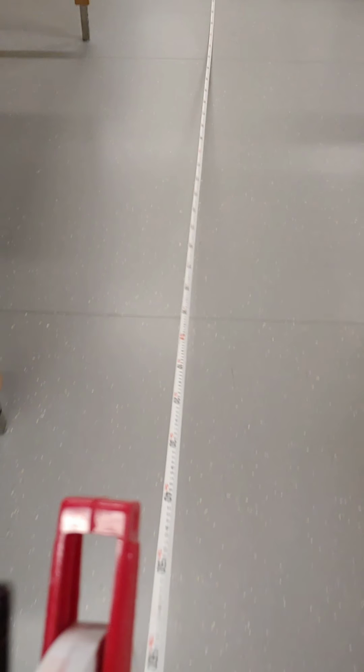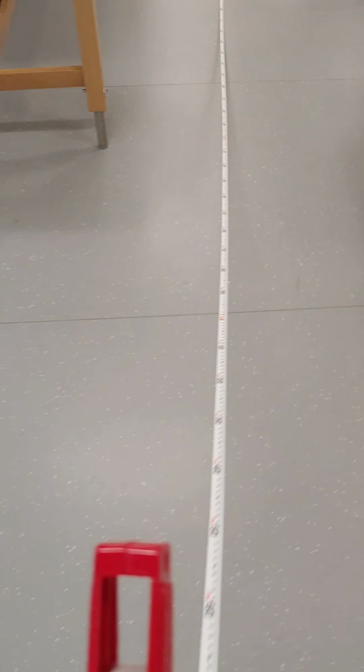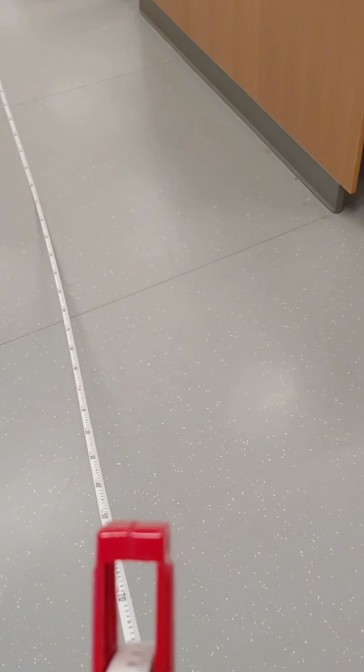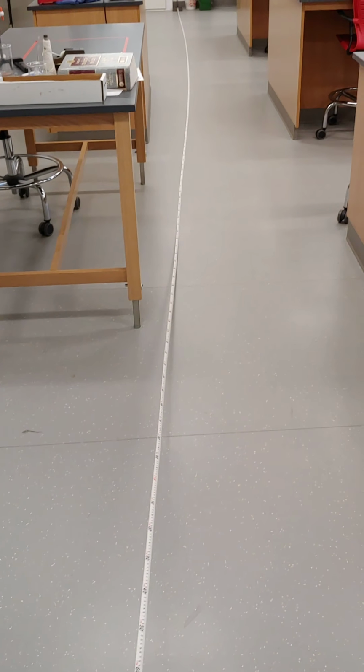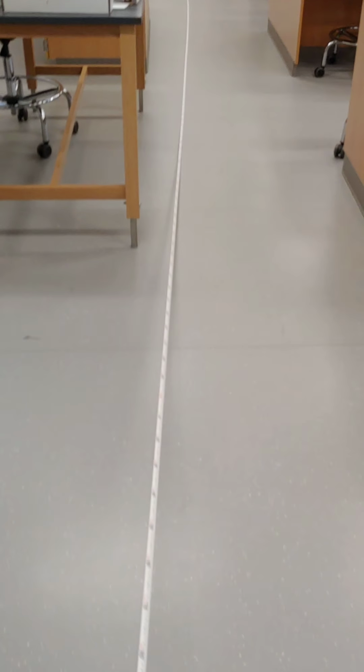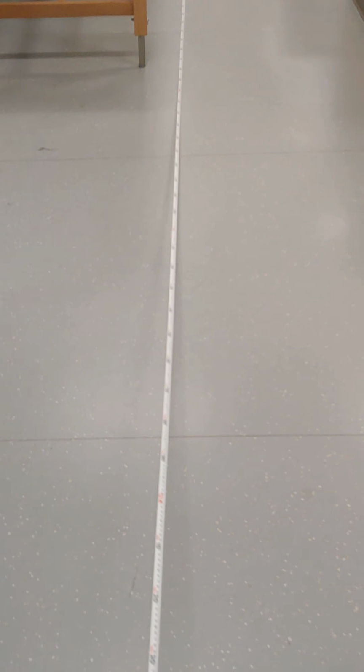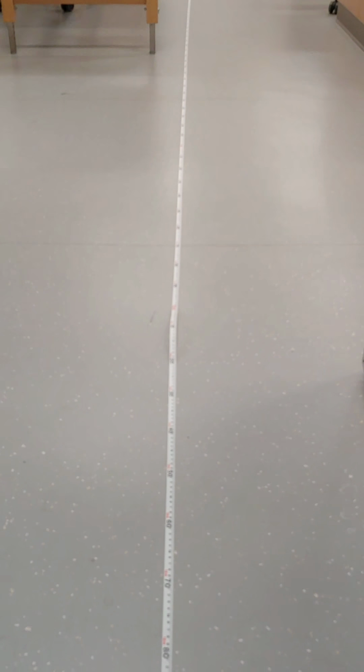And now I'm stretching out the tape to measure the width of the room as I'm backing into the door. All right, you can see it's stretched out across the room. And now I want to see what my distance is when I get to the very end of the room.